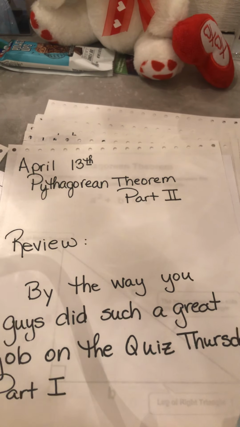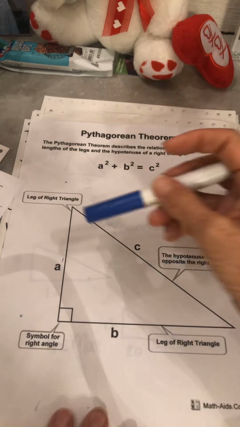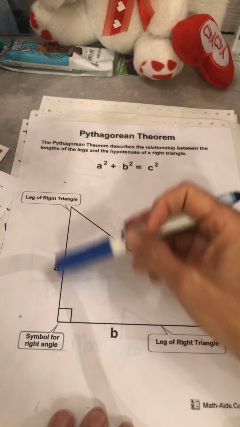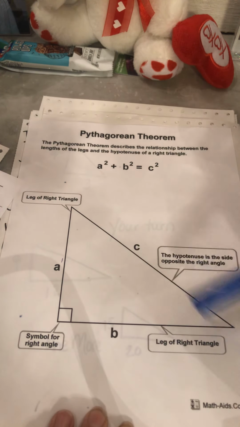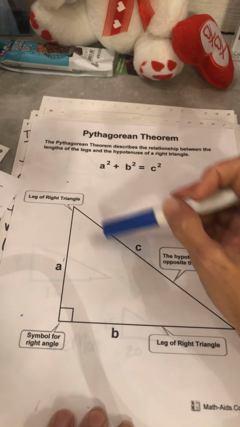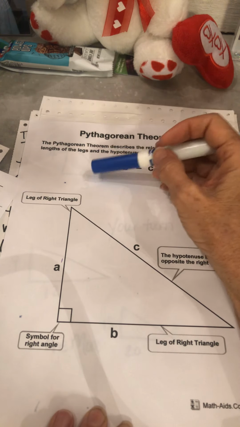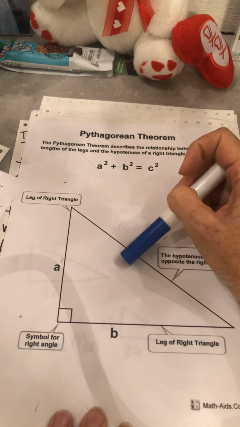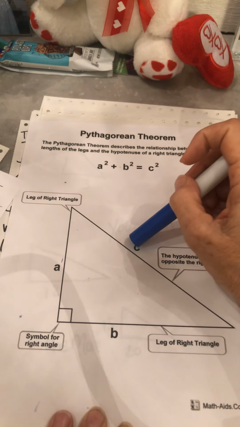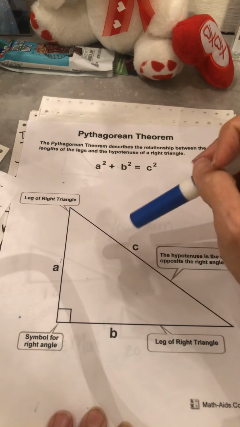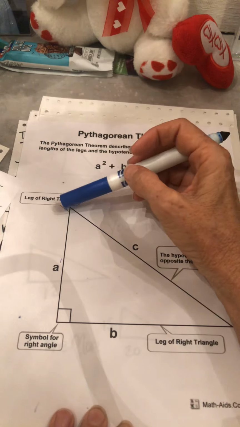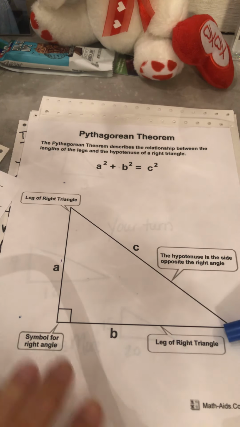Okay, so here we go. Just a very quick review. Pythagorean theorem works on a right triangle, so it has a 90 degree angle. This is called a leg, this is called a leg, and always across from the right angle is the hypotenuse. We're going to use a squared plus b squared equals c squared. The hypotenuse is always called c in the formula. Doesn't matter if you switch the legs up, this does matter. Also, remember from our lesson on Thursday, the hypotenuse always has the largest measurement. So this will always be your biggest number.